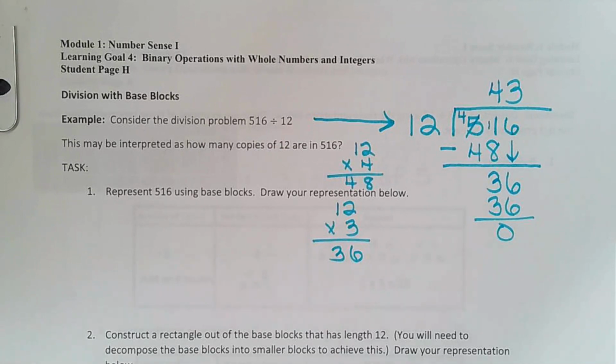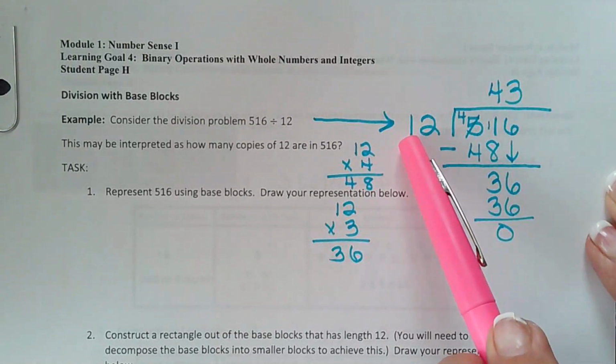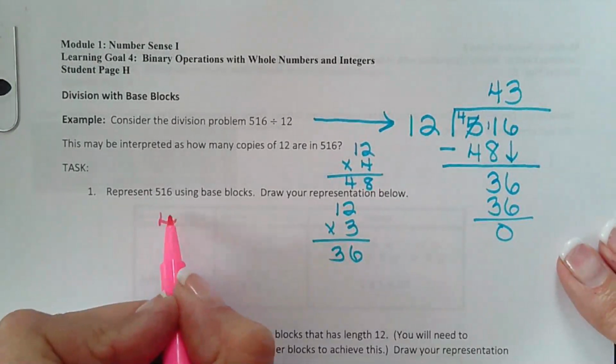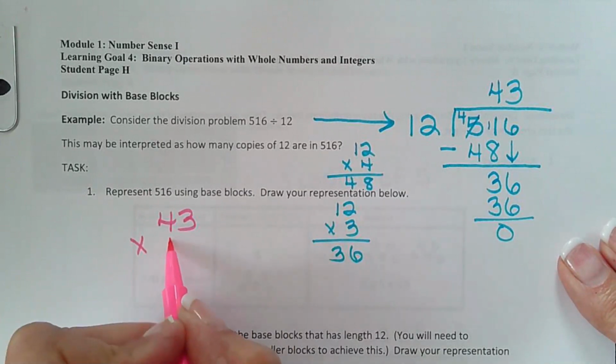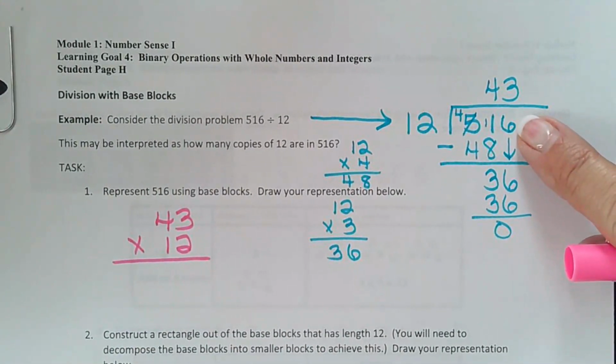Because I always have students go, you know, I'm really shaky on division. And I say, well, if you have time during your test, then go back and check it. So to check division, we multiply. So we just do 43 times 12. And if I've done the problem correctly, I should get this number back.